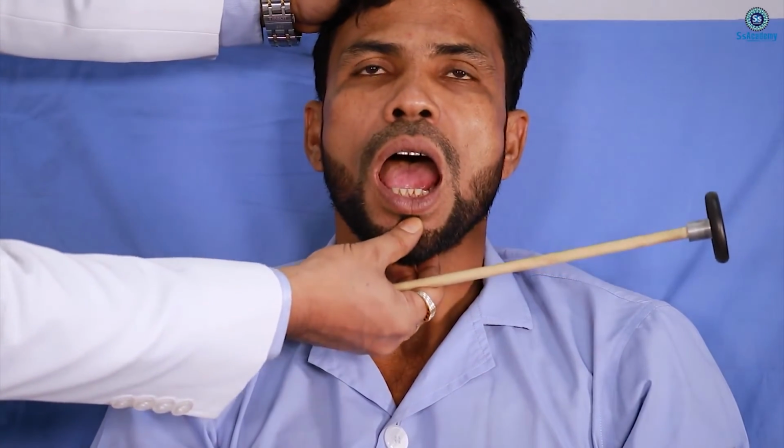You need to tell him, could you please slightly open your mouth, and put your hand here, and you need to tap here. So if you find it normal or maybe reduced, it means this is bulbar palsy. But if you're getting it hyper like this, so definitely this is pseudobulbar palsy.